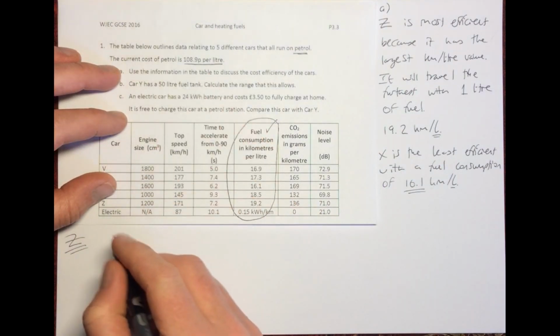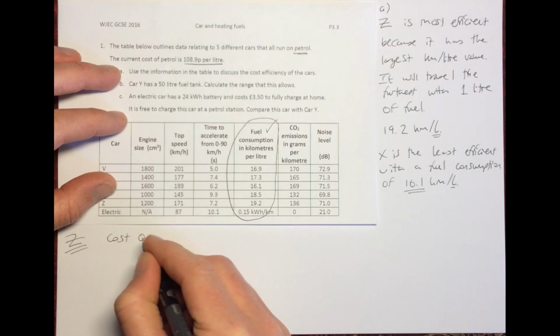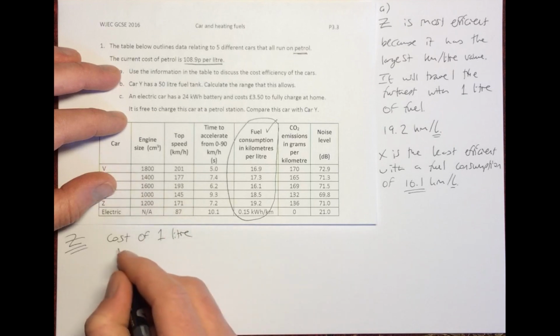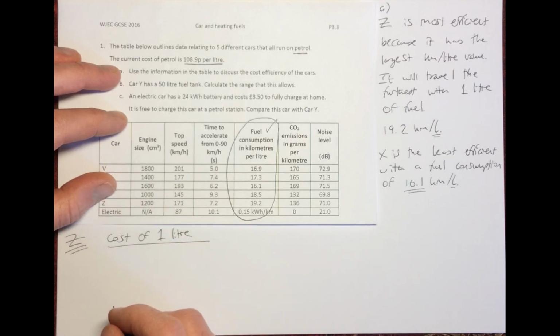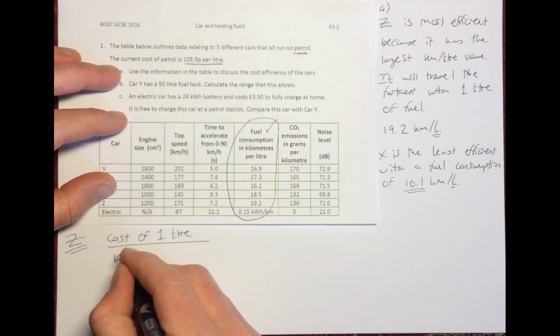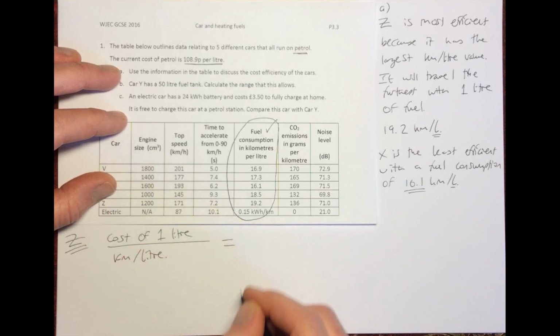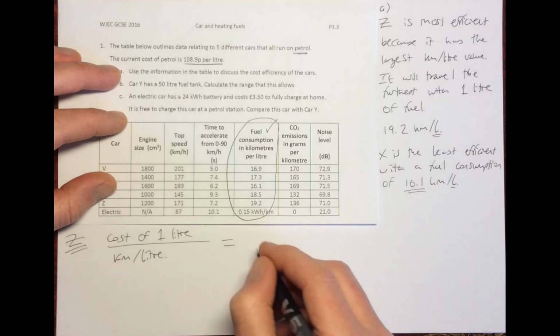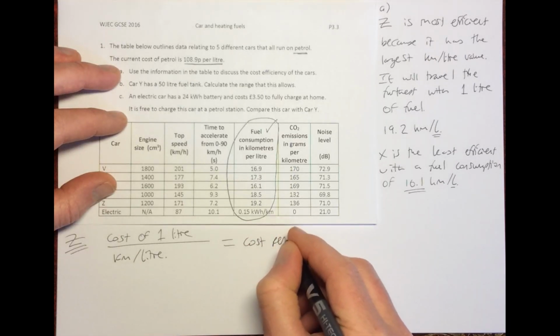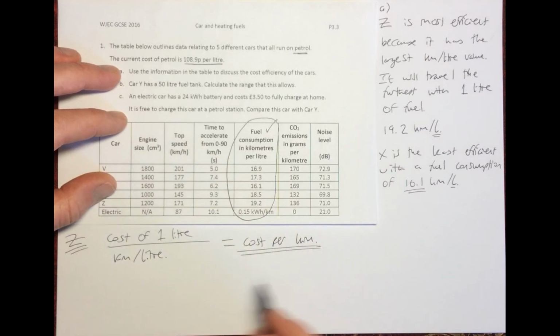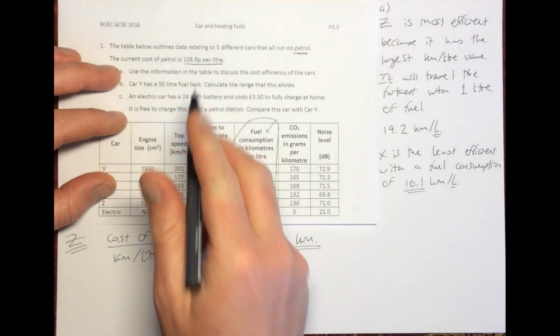So if we do the cost of 1 litre of fuel divided by the number of kilometres per litre, then we will work out the cost per kilometre. Now this is an equation that you won't be given in the exam, but you would just need to know this.